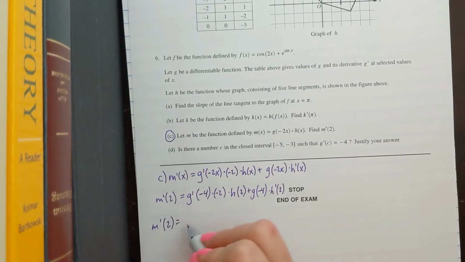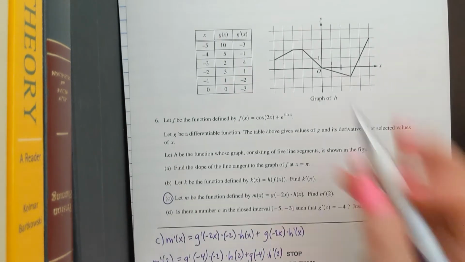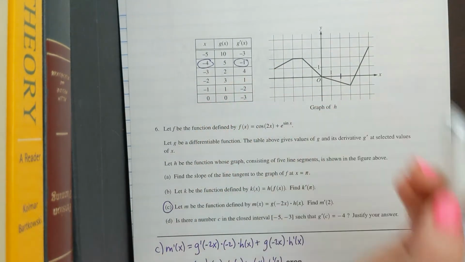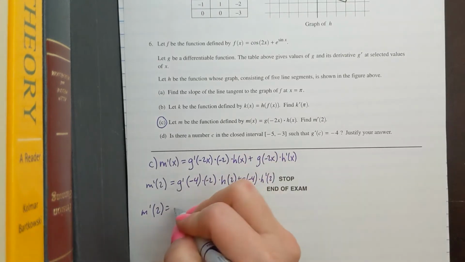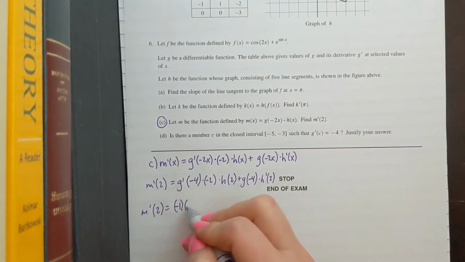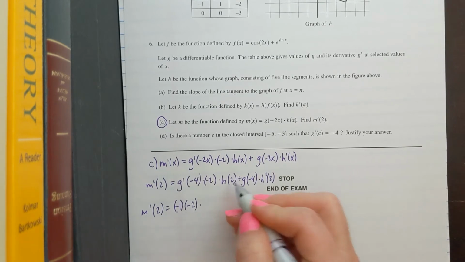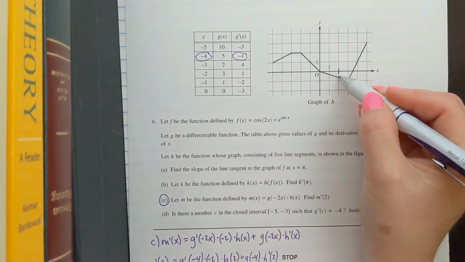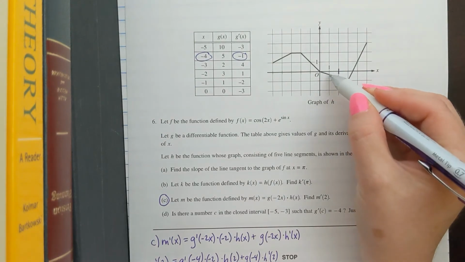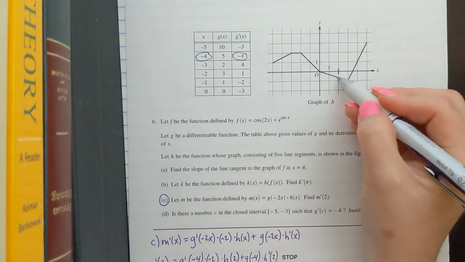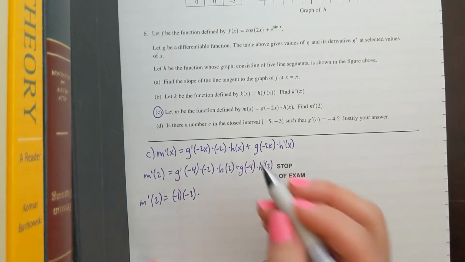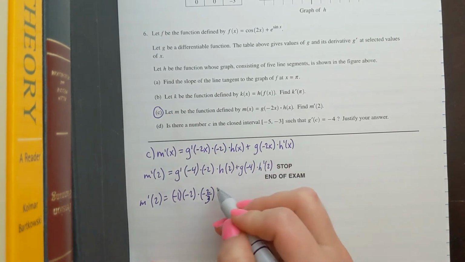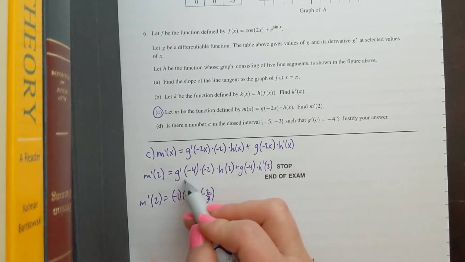M prime of 2 equals g prime of negative 4. So that's up here in this table. I find x is negative 4, and g prime of negative 4 is negative 1. So I have negative 1 times negative 2 times h of 2. H is the graph. So here, h of 2, oh my, since it goes down 1 and over 3, we've got negative 1/3, negative 2/3 right there for that spot. A little tricky. Okay, so a negative 2/3. Now that was this one, that one, that one.